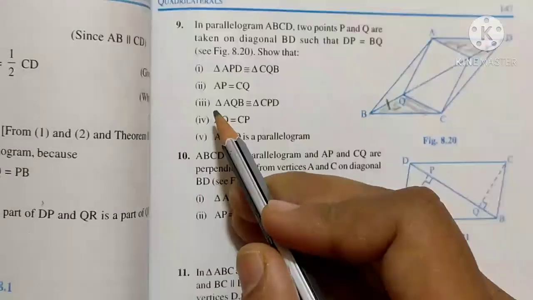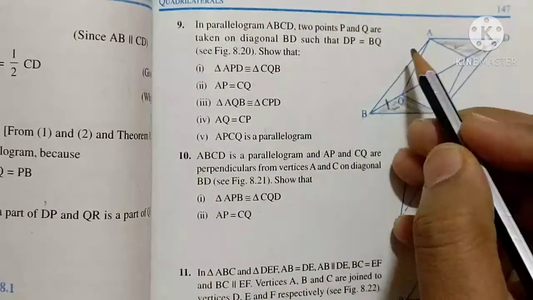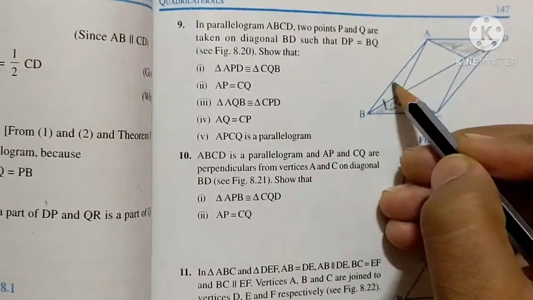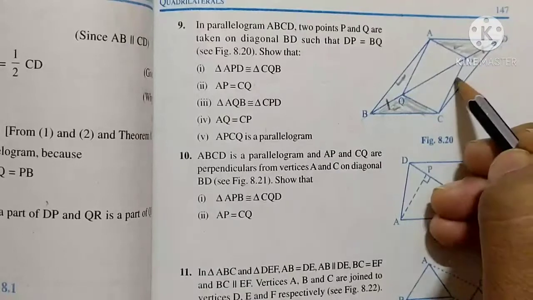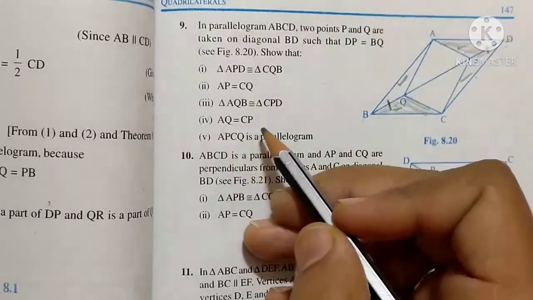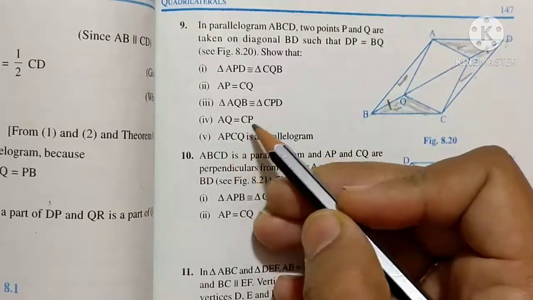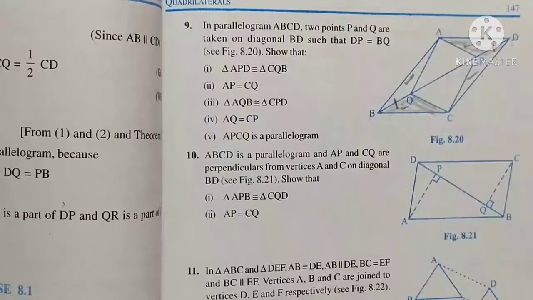Same thing, then they're talking about triangle AQB is congruent to triangle CPD. AQB, it means this triangle, is congruent to triangle CPD, it means this one. Now if we prove these two triangles are congruent, then we can say that AQ equals CP by what? CPCT. And then at last we have to prove that APCQ is a parallelogram. So let's solve this question.